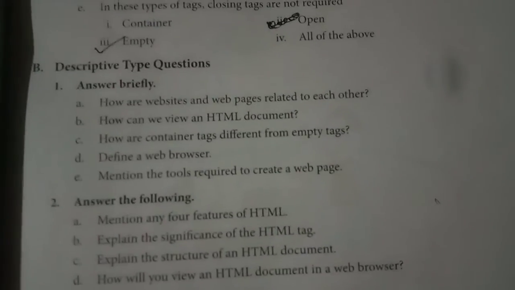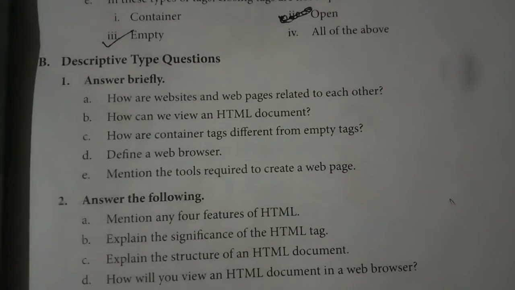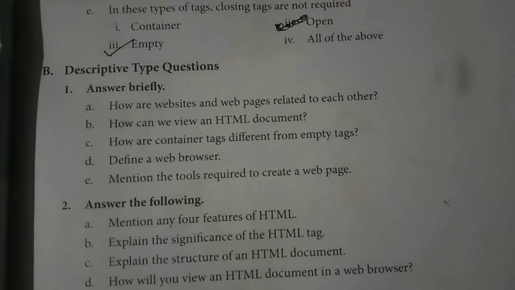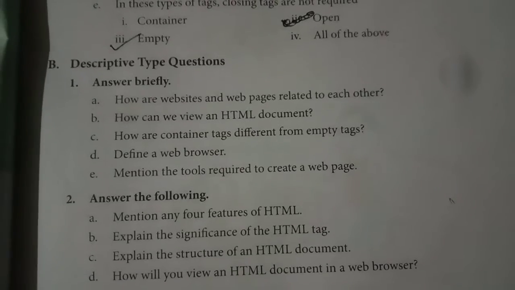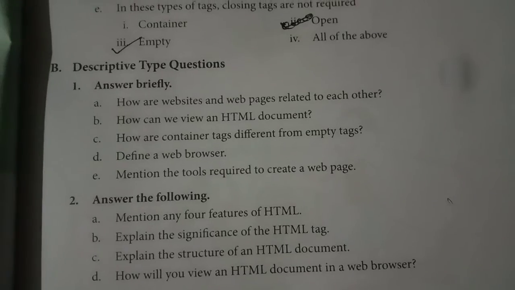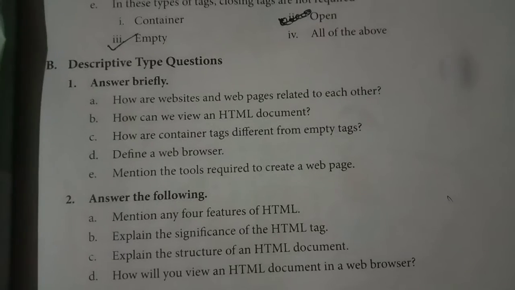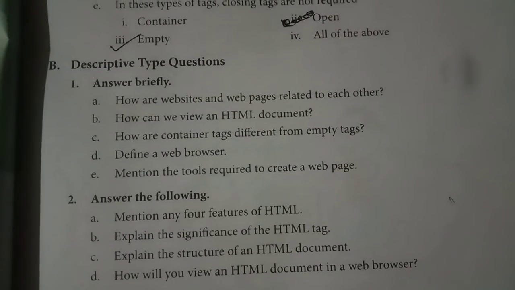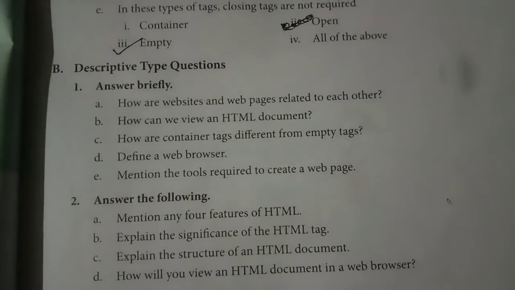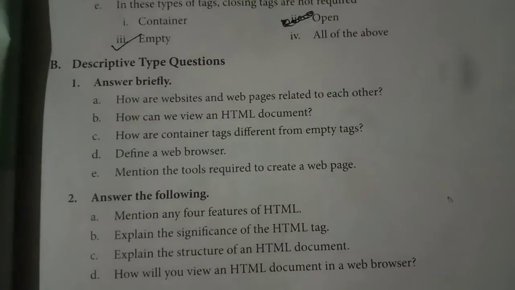Then the fourth question: define a web browser. What does web browser mean? All of you know the web browser, because nowadays you are all using web browsers. Some of you are using Google, some of you are using Chrome. These are the web browsers through which we search for things. So, define a web browser: a web browser is used to display and view HTML documents. Examples: Internet Explorer, Mozilla Firefox, Chrome. This is a small answer which you can memorize.